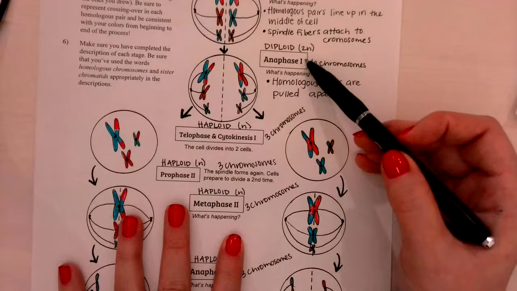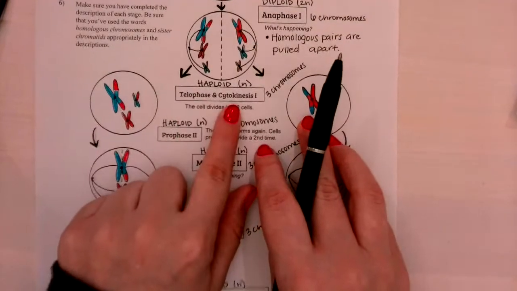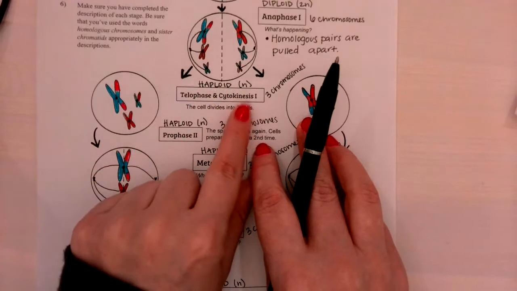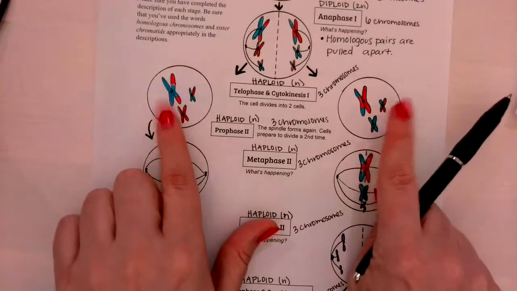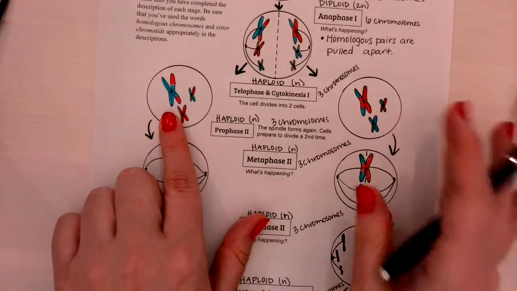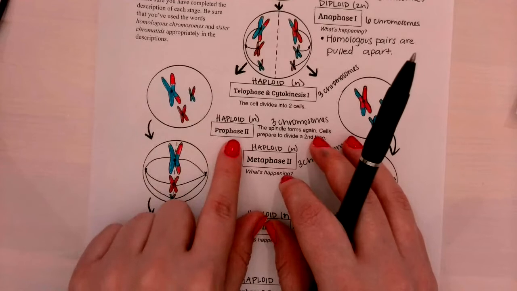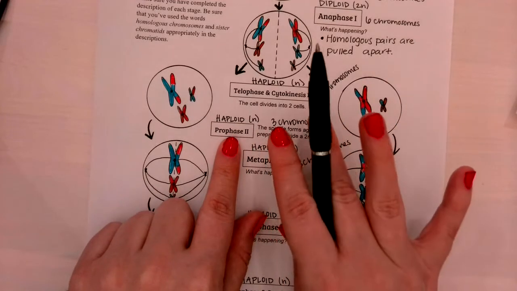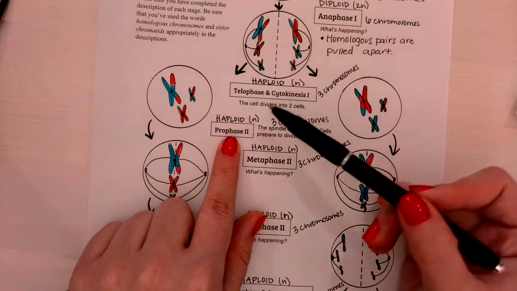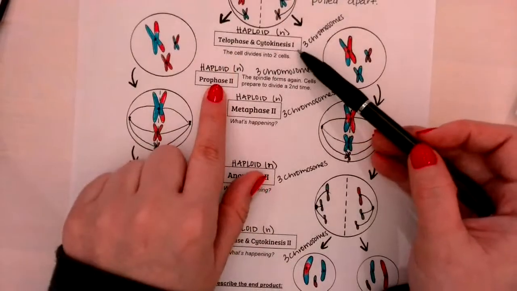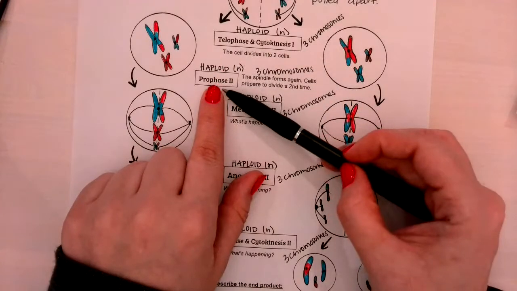Okay, so after anaphase 1, we have telophase, cytokinesis. What's happening here is this cell is dividing into 2 cells, which we can see right here. So after telophase 1 and cytokinesis 1, we now are at prophase 2. And we're going to hit pause here for a second. Notice, we do not go through interphase ever again. We only go through interphase at the very beginning. So once we get to cytokinesis 1, we jump right to prophase 2.